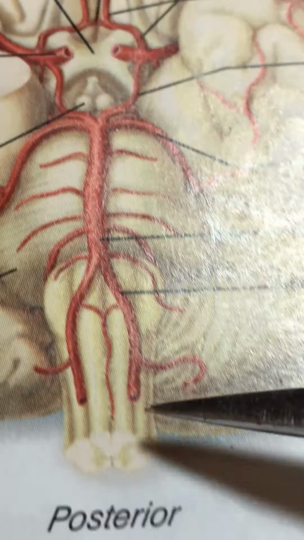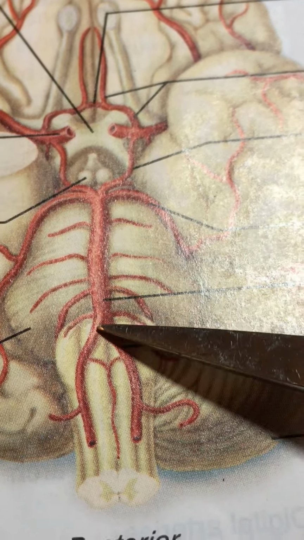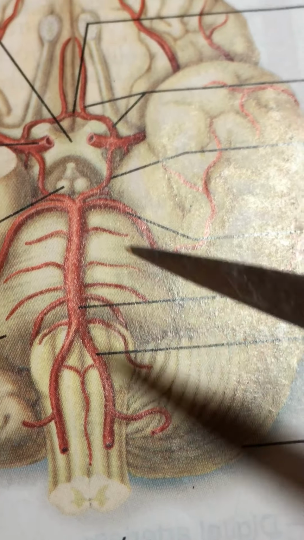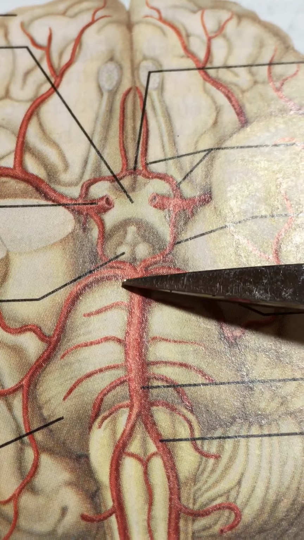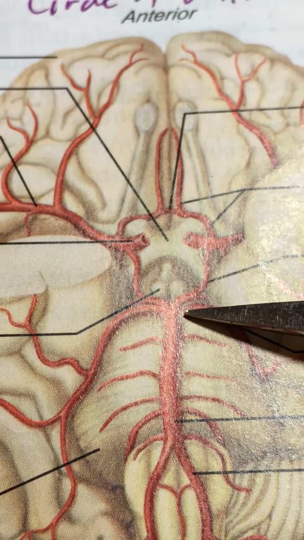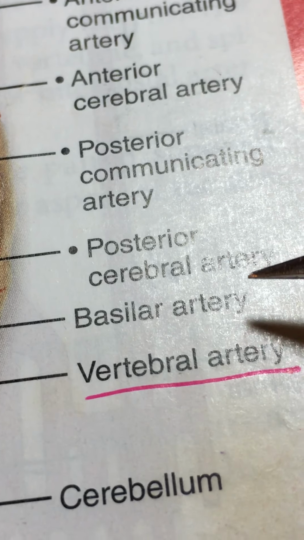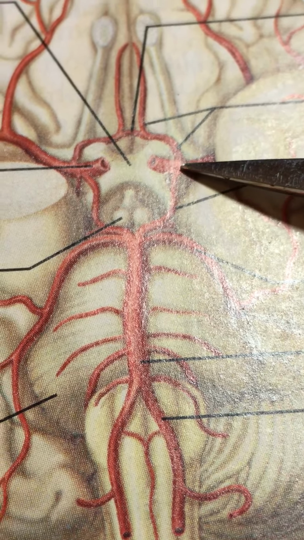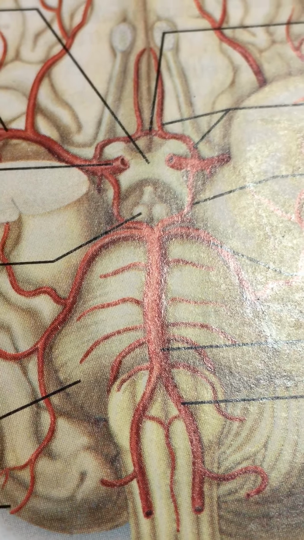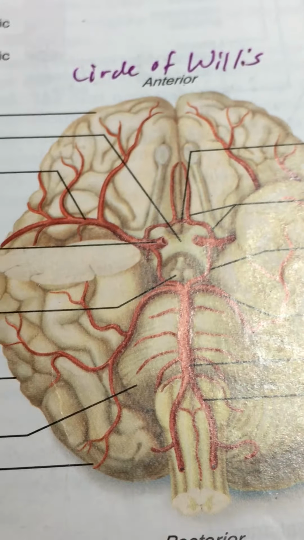Another way to get to the posterior cerebral is to come up through these vertebral arteries, which then come together and form this artery over here that's going to go over the pons. And this artery is referred to as the basilar. The basilar then comes up here, and it divides or bifurcates into the posterior cerebral artery. Okay, and then the posterior can communicate with the middle cerebral artery. Okay, and that concludes this brief little section here on blood flow in and out of the head.